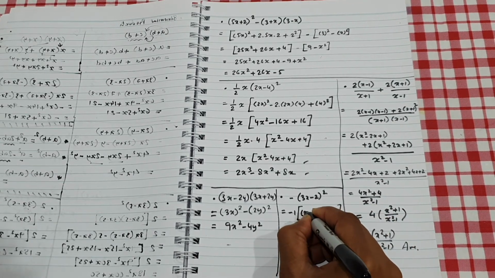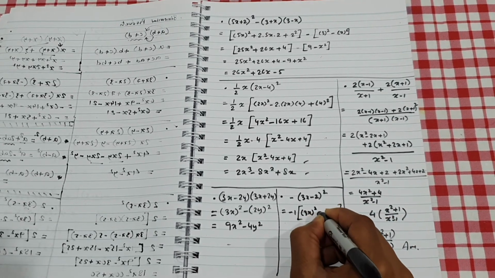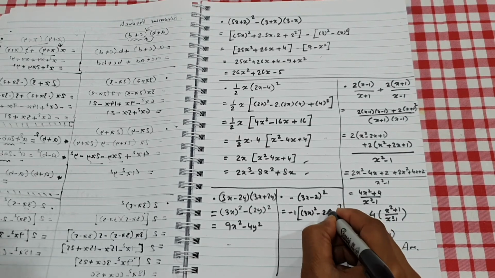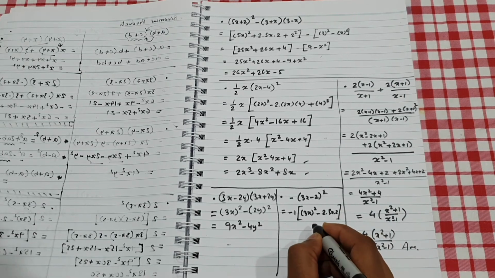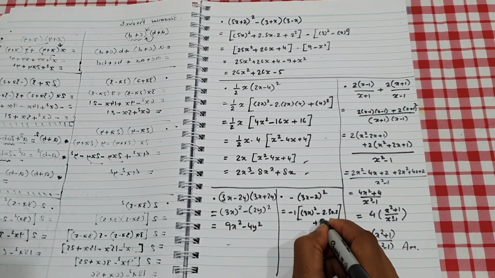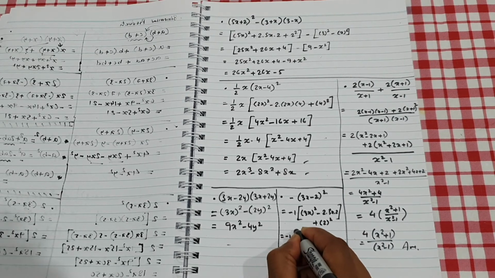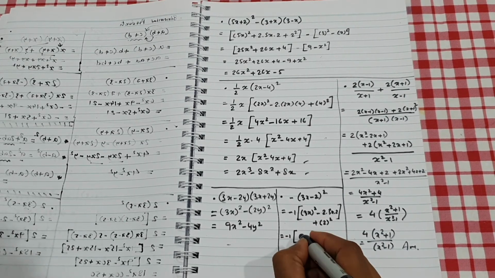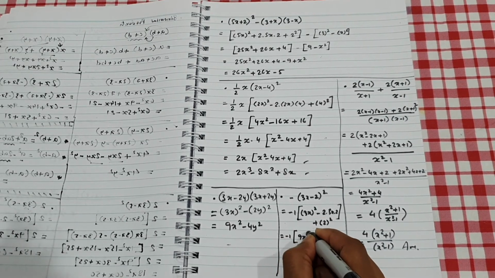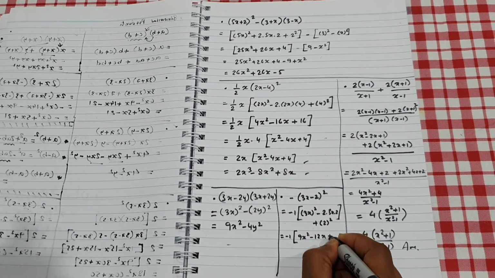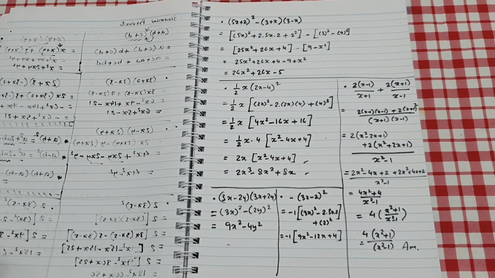So a square minus 2 into 3x times 2 plus 2 squared. So minus 1, 9x squared minus 12x plus 4. Right?